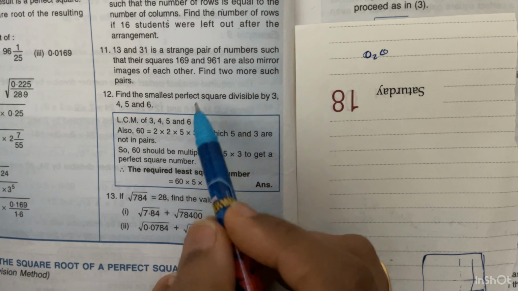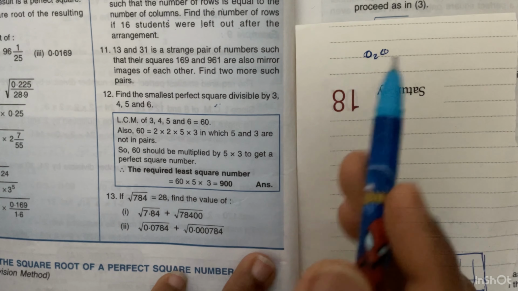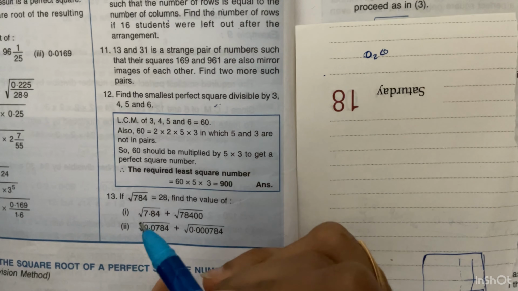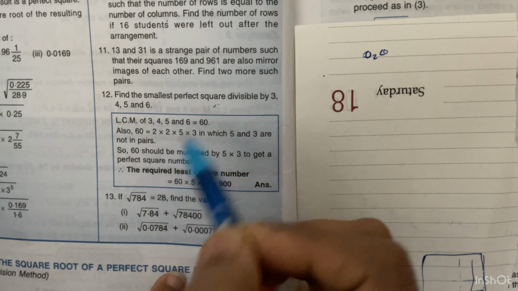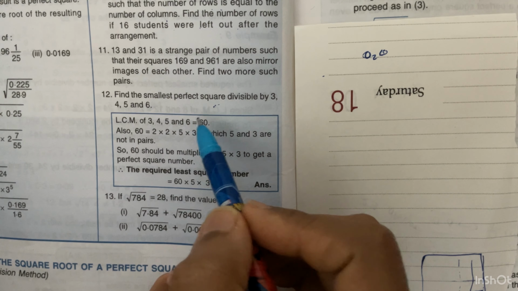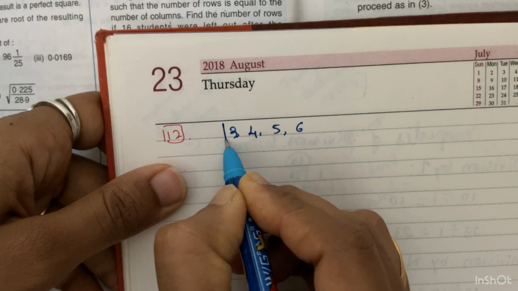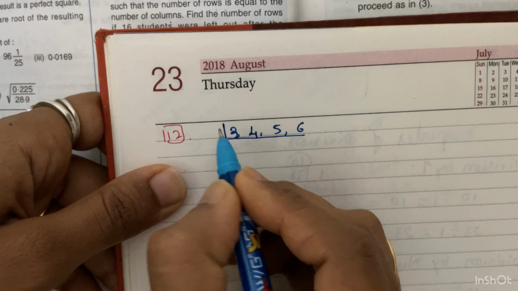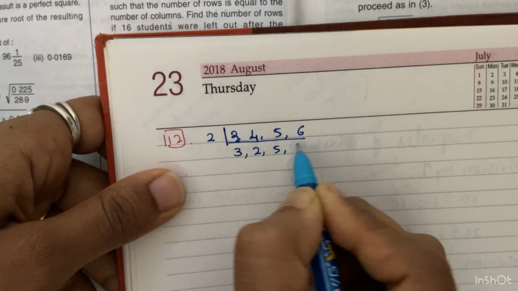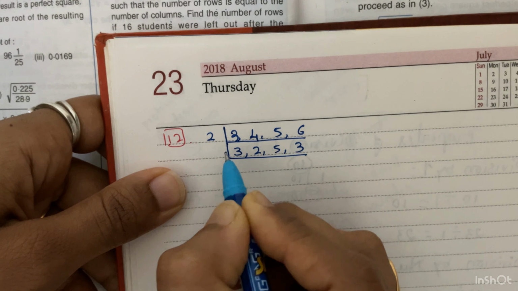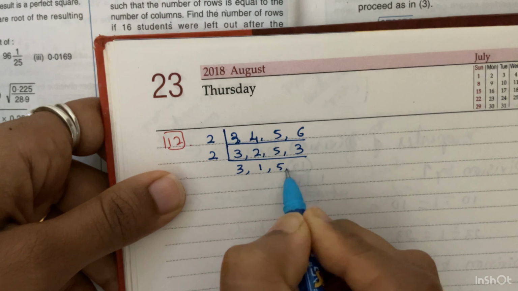Okay, so when it is divided by 3, 4, 5 or 6, this perfect square number is obviously a bigger number compared to these. So for that we need to take the LCM of these four numbers. First we need to take the LCM of these four numbers, then we will see. For LCM, again we need to use the prime factorization method only. Start with the smallest number: 3 as it is, 2 2s are 4, 5 as it is, 2 3s are 6. Okay, still we have 2 here, one number, so I'll take 2 only. 3 as it is, 2 1s are 2, 5, 3.